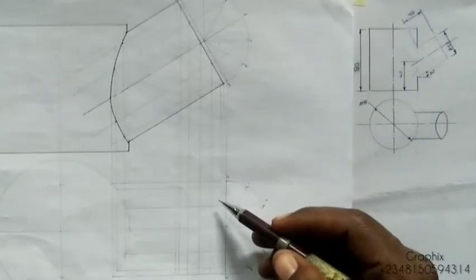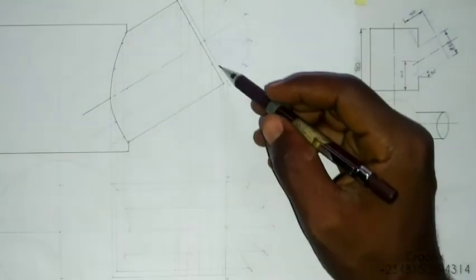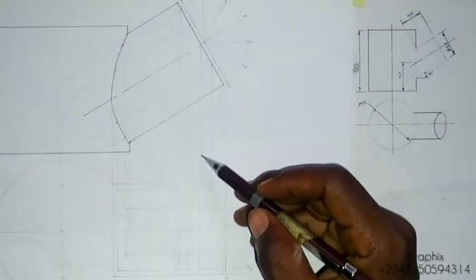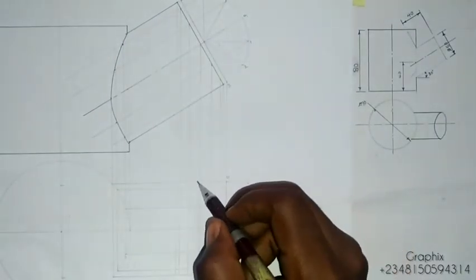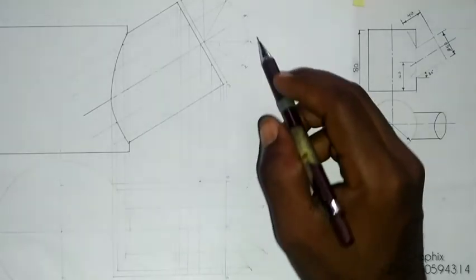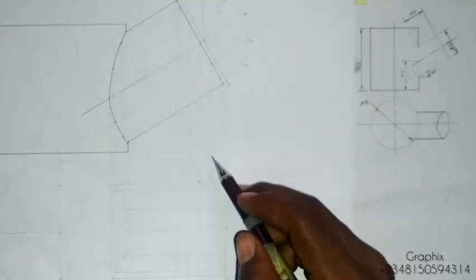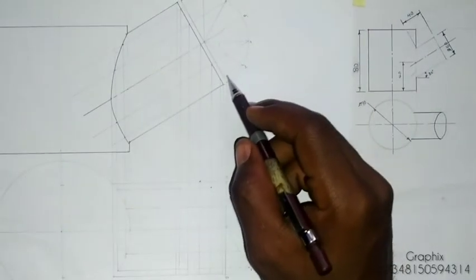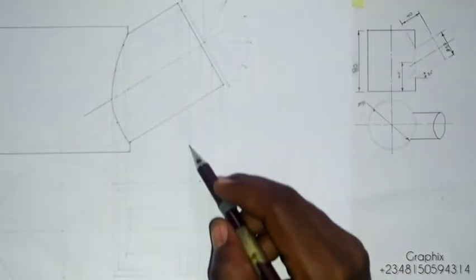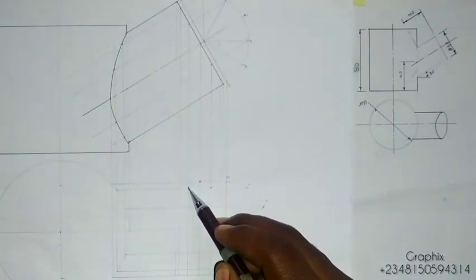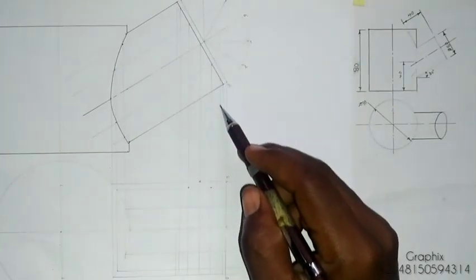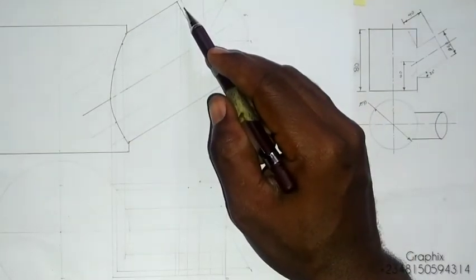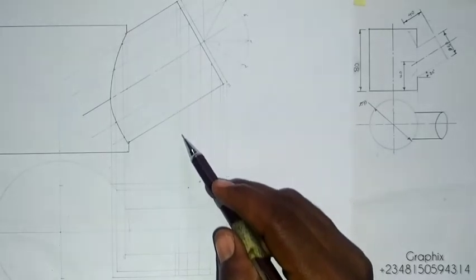Point 0 coming down to meet 0, which is this. That's the first point. Point 1 coming down to meet 1 here, because this is 1 meeting 1. Also this other 1 coming down meeting 1 here too. Same thing to 2. This is 2 coming down to meet 2 here, and the other 2 also coming down to meet 2 here.